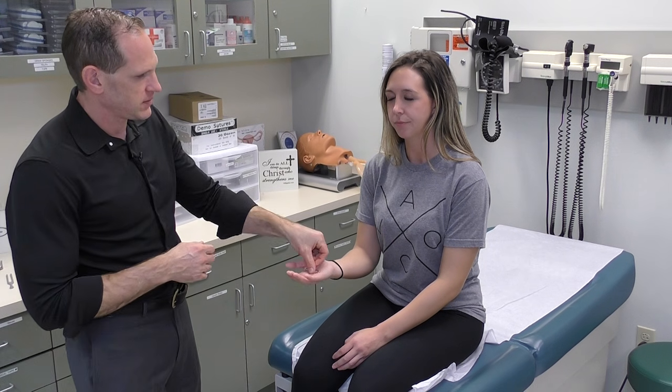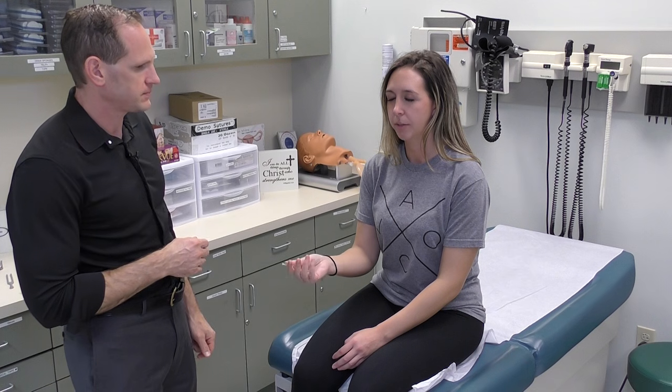Okay, next what we're going to have the patient do is recognize an object by feel, and that's called stereognosis. Stereo means impression, and gnosis means know. So what can she know by the impression on her hand? So for this, I want you to close your eyes. And what is that? A safety pin.